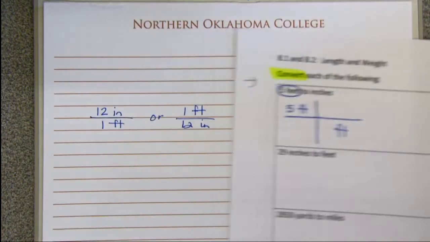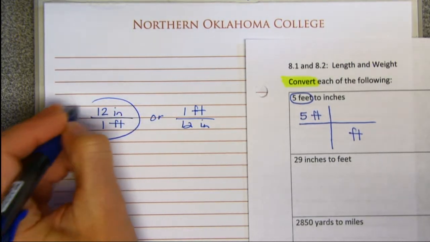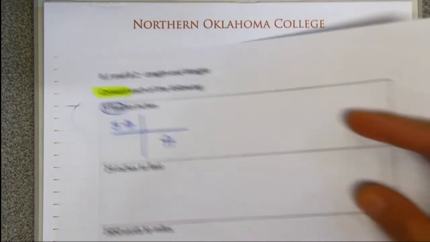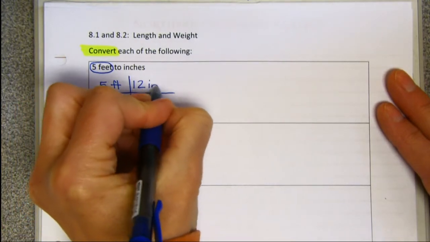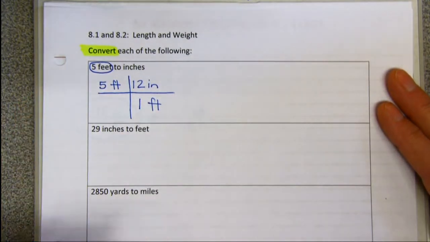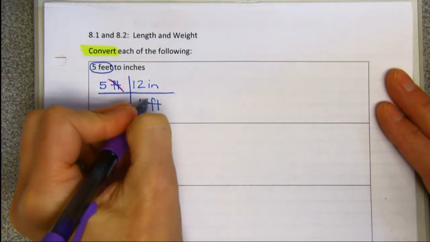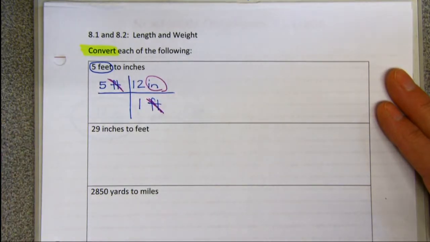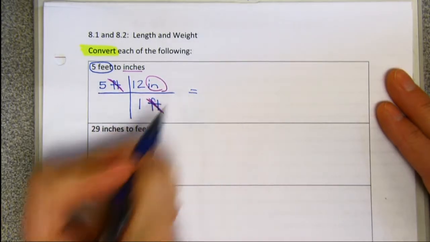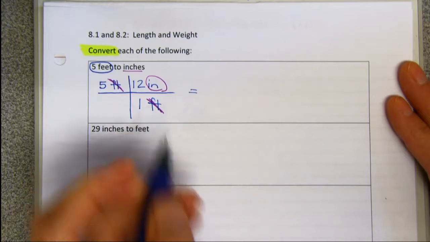So I'm going to go back over here and say, okay, which one of these two has feet on bottom? And it is this one. So I am going to use 12 inches is 1 foot. This will allow me to cancel feet out, and now I am left with just inches, which is what we wanted. Now, if you remember in fractions, you just take top times top, bottom times bottom.